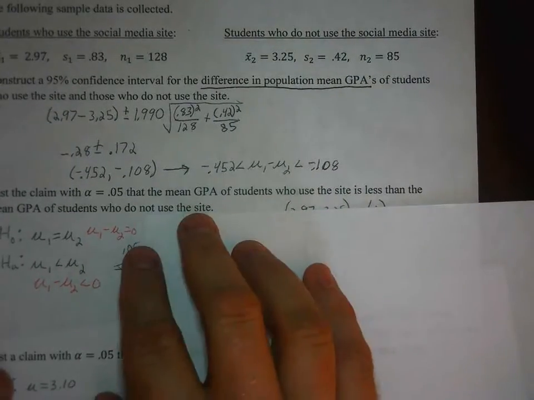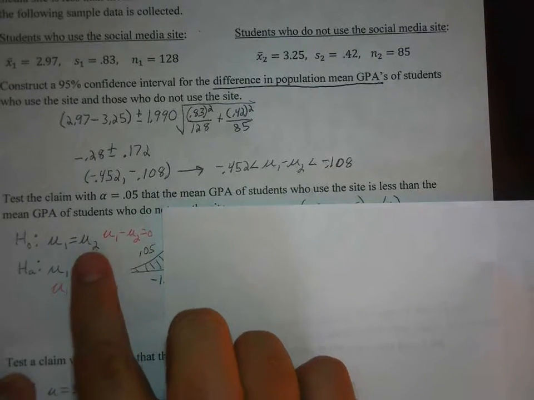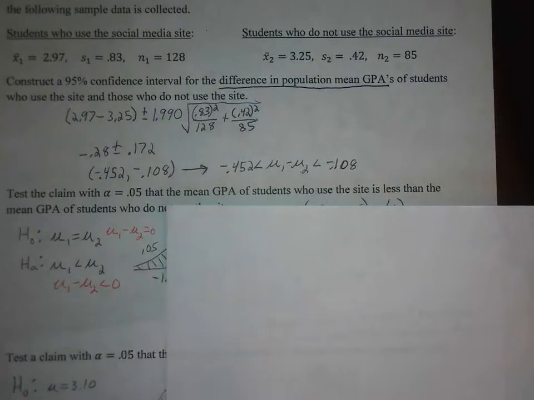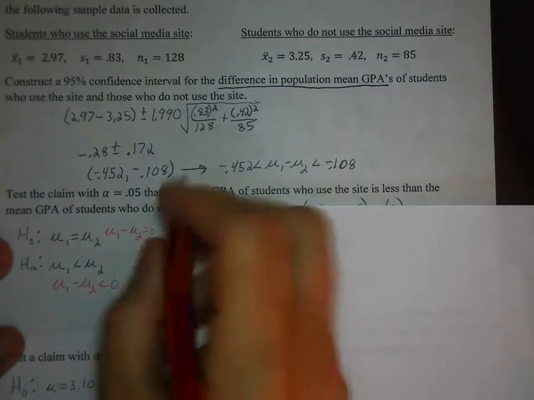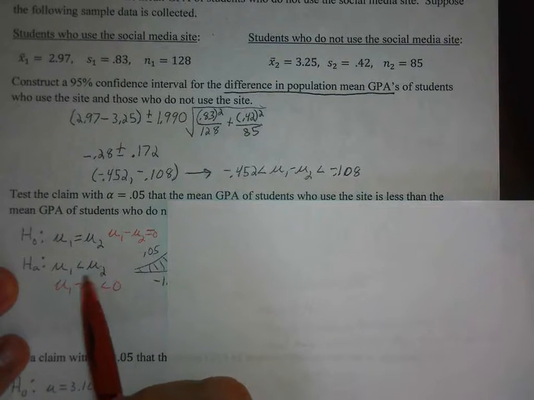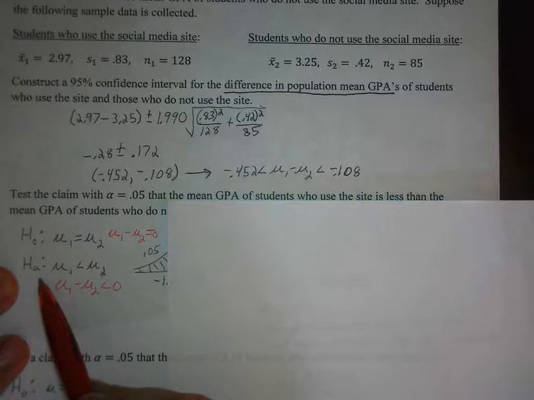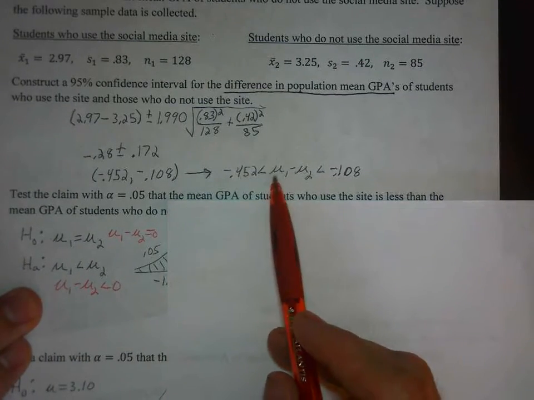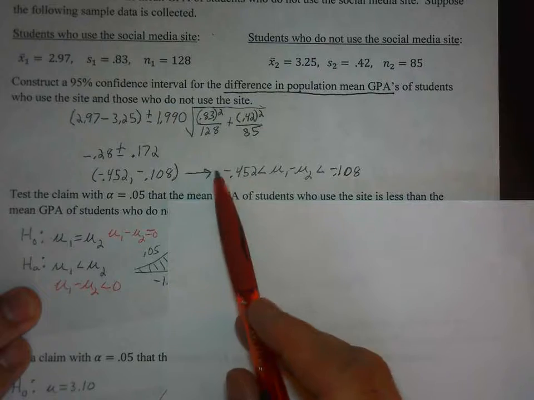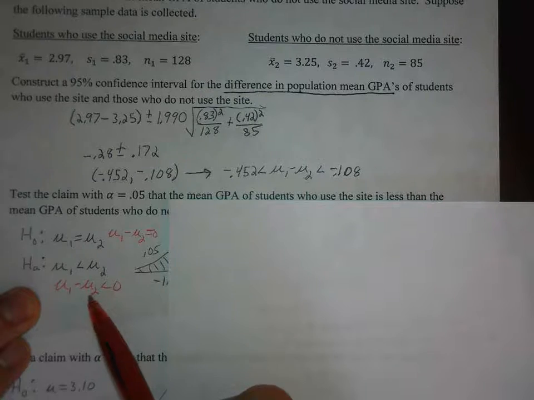Okay, and what I have written in red there is another way you can write those hypotheses. If you subtract mu2 on each of these, the null and alternative hypotheses, mu1 minus mu2 equals 0. That would be another way to write the null hypothesis. The alternative, if you subtract mu2, you'd have mu1 minus mu2 is less than 0. That's another way to write the alternative. And that's kind of what happened up here. Mu1 minus mu2 less than 0. Here we have negative endpoints in our interval, which would kind of be going along with this idea here, that mu1 minus mu2 is less than 0.